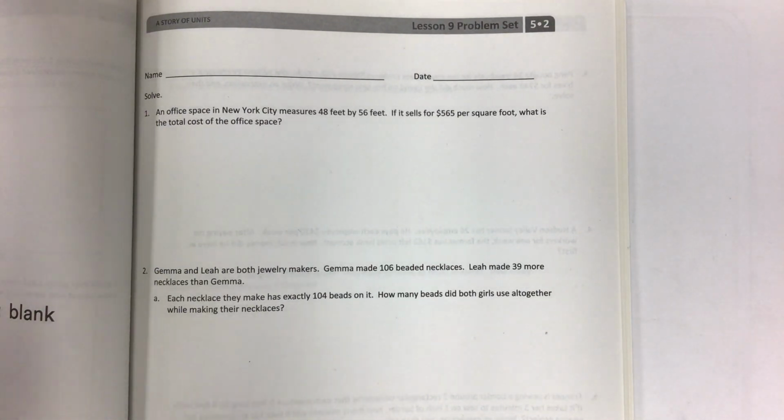So read carefully and identify any important information that you see and try to set it up with an expression before you solve, although that is not my first step. Honestly, I'm super bad about that. But let's just jump in and see if we can get started.